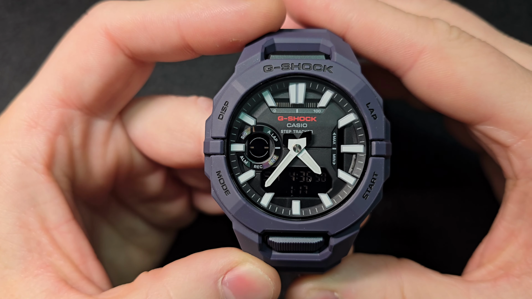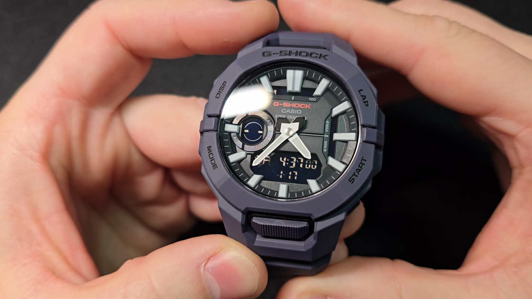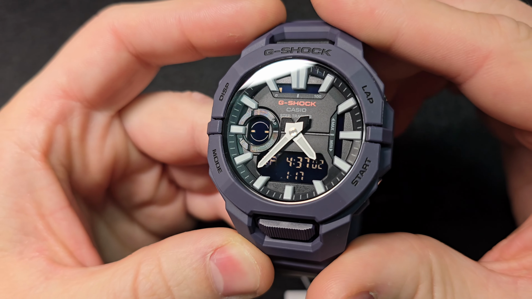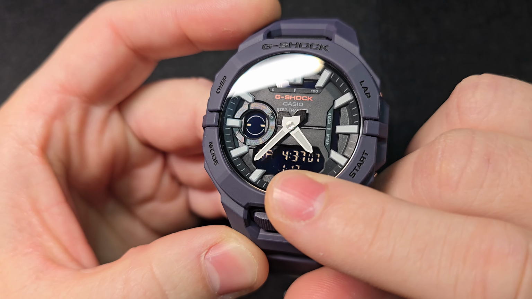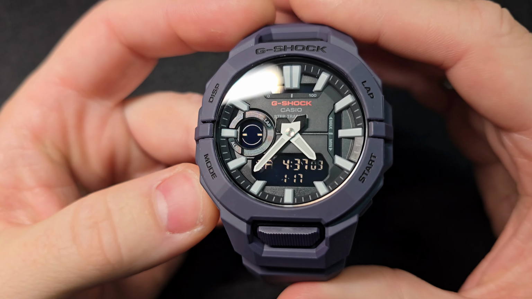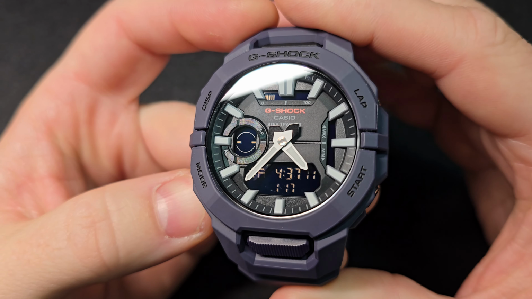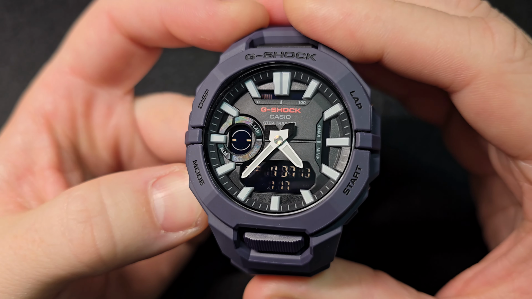Today I will show you how to adjust time on this Casio G-Shock watch. First you need to go to your regular time mode. If you want to change mode, just press mode button. You have a few modes. This is regular time mode.